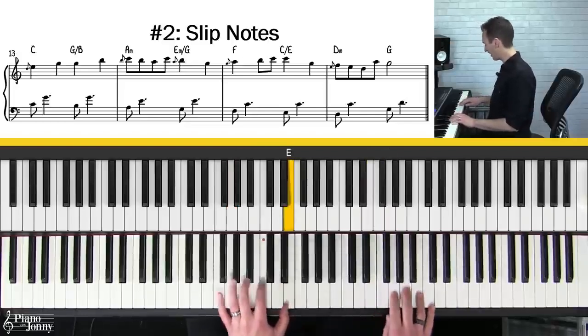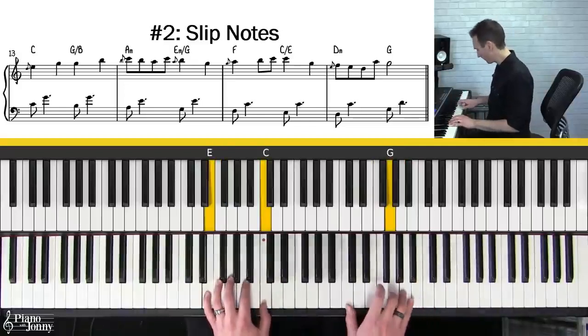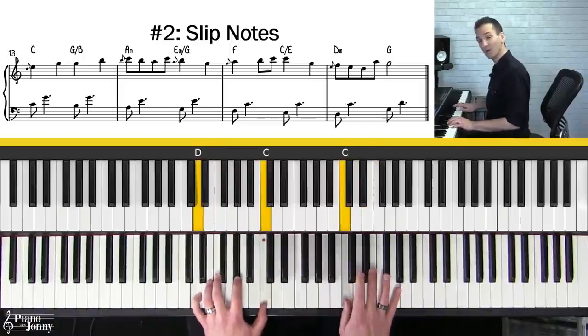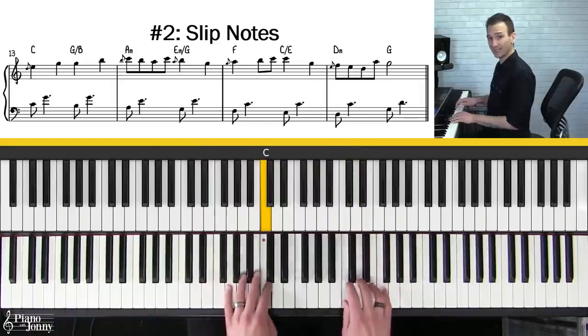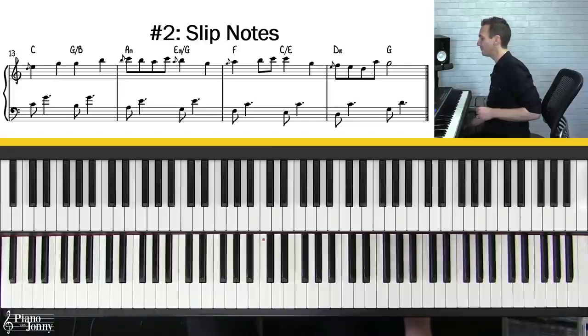Let's go up to the A this time. And we could slip the G here. And do a slip note on the F. Ooh, I did a little turn there. Okay, and then we can slip the D. Okay, isn't that gorgeous? All right, let's go ahead and play some slip notes with the included backing track.